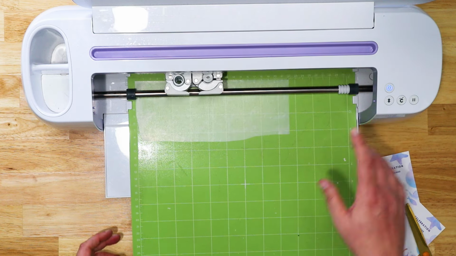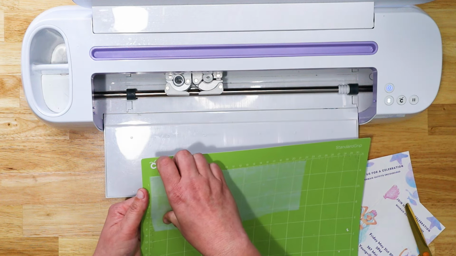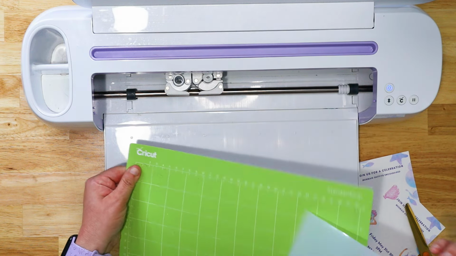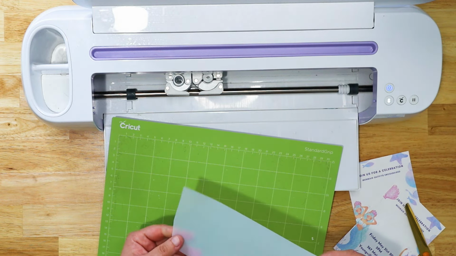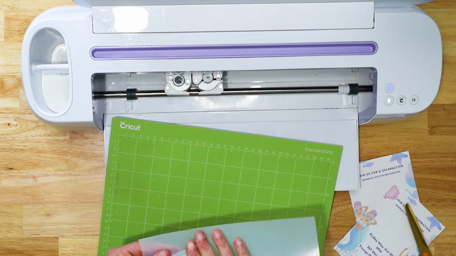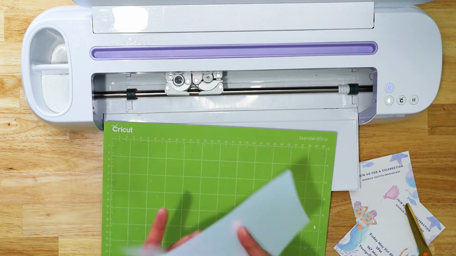Once it's done, we can go ahead and unload it. Now this one is pretty difficult to see when it comes to weeding, but one thing that really helps is to have nice bright lighting in your room. And I can see it if I kind of turn it a little bit sideways. I'm gonna have to get another scrap piece to use for my next one because these go all the way over to here, but that's fine.